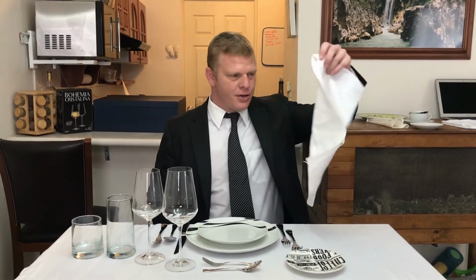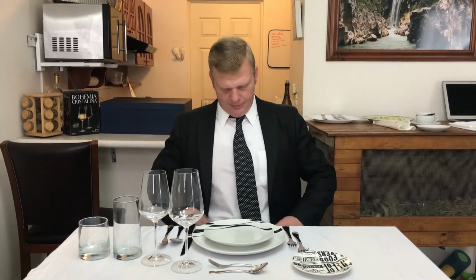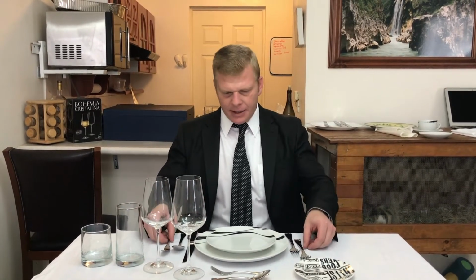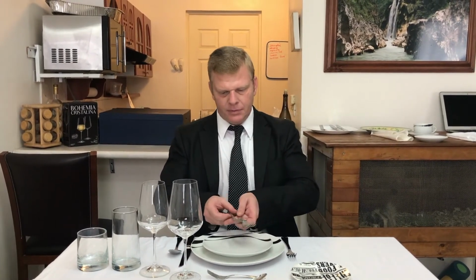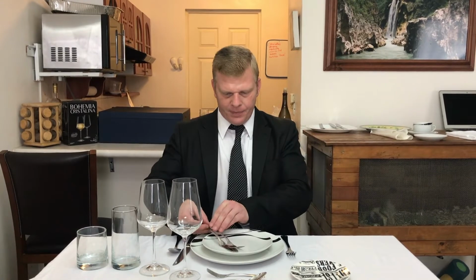As a guest, you use your napkin on your lap. You start from the outside to the inside. As I told you, we start with the salmon, and when we finish eating, we put it on the side. Don't forget, left is for the fork, right is for the knife. We always eat our soup with the right hand. We cut with the right hand. We eat with the left hand.